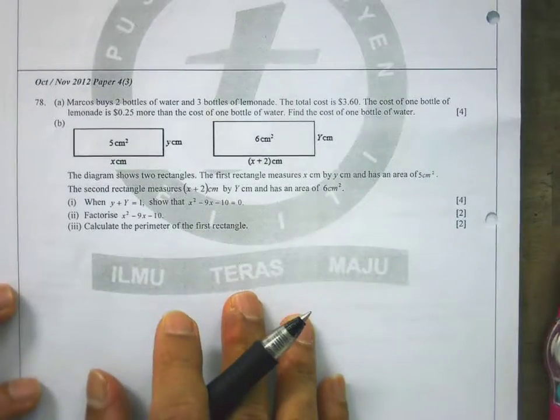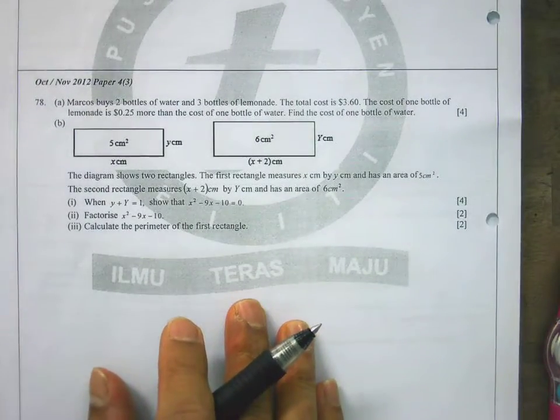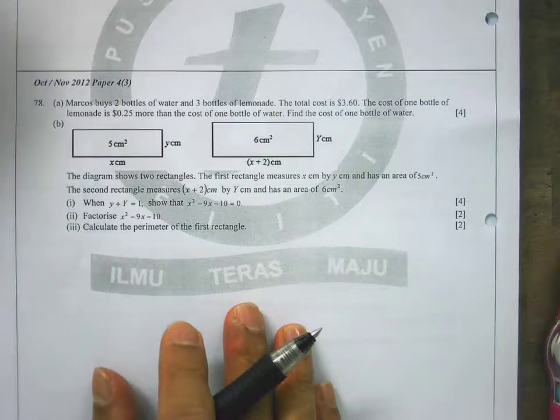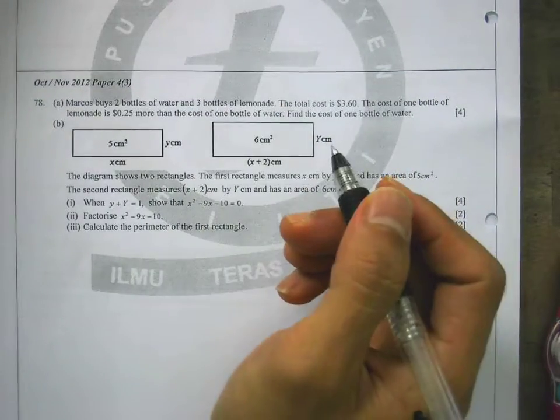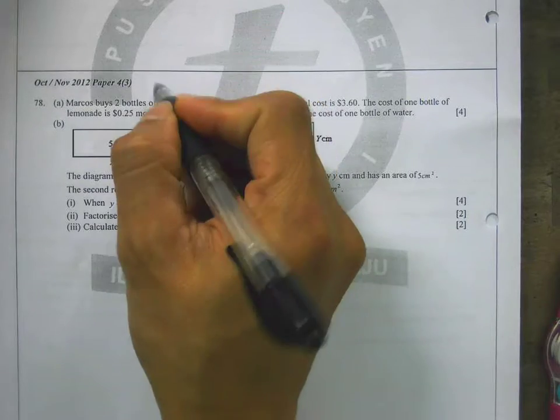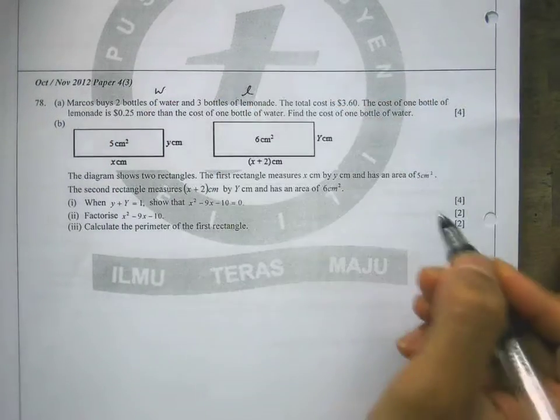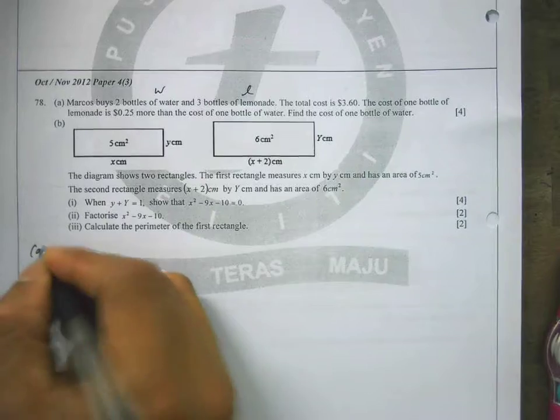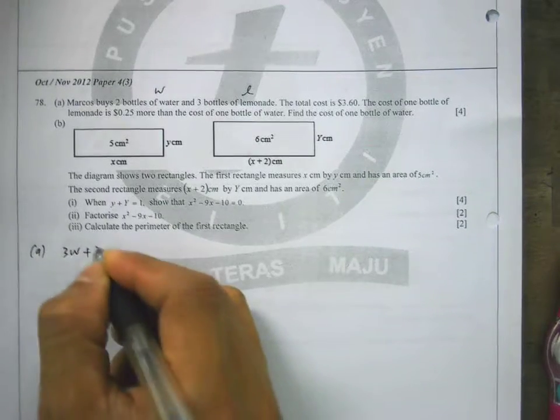Okay, so Marcos buys 2 bottles of water and 3 bottles of lemonade. For water, do you want to use W or X? W. Lemonade, we use L. Okay, so Marcos bought 2 bottles of water, 3 bottles of lemonade.